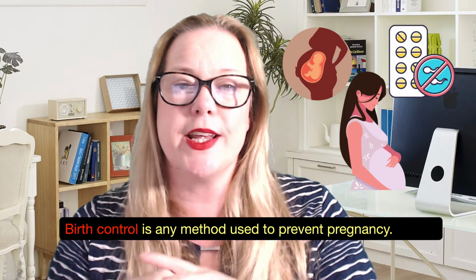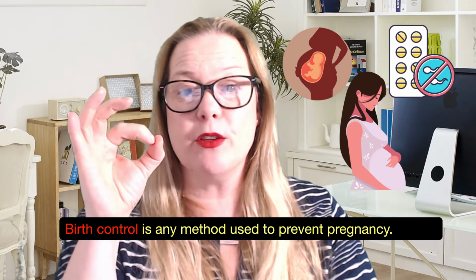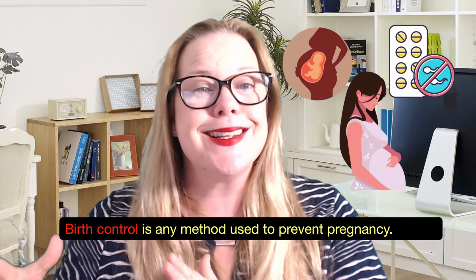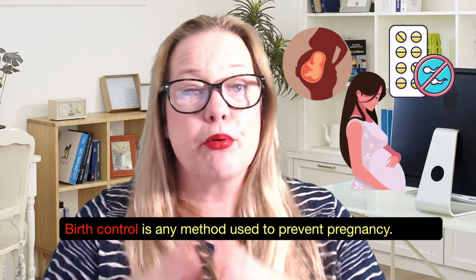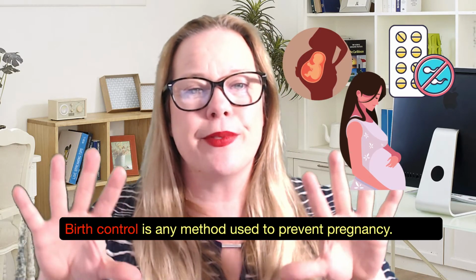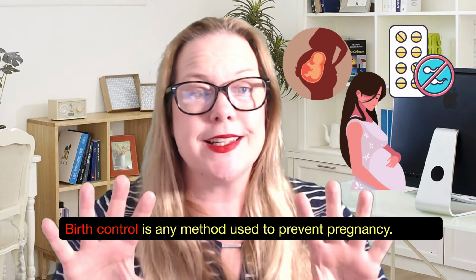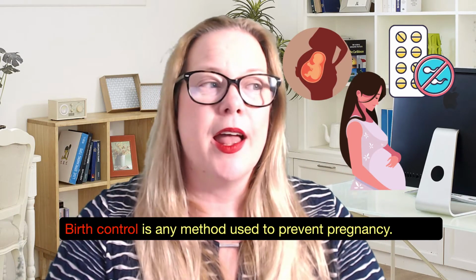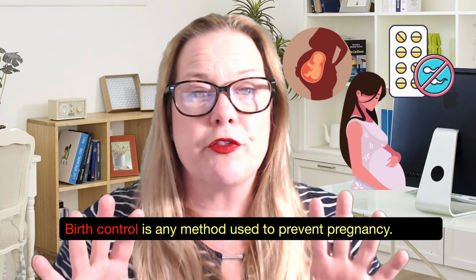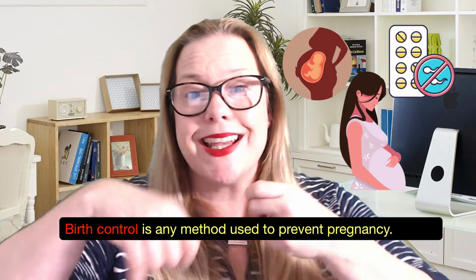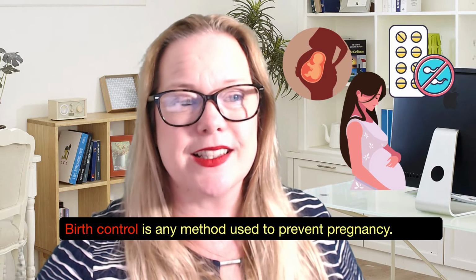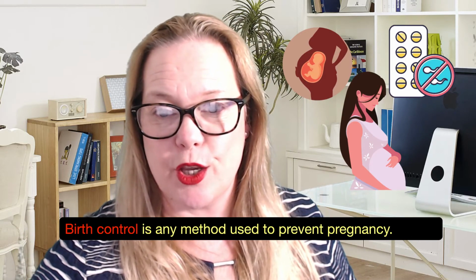So birth control is medicine from the doctor, normally pills, but you can now get injections, and it's to prevent pregnancy. Prevent is to stop something or to not let something happen. If you prevent pregnancy, you don't let it happen. If you prevent your food from going cold, you eat it quickly before the temperature goes. So prevent is quite a good word to use.